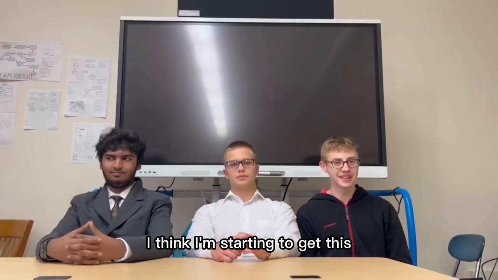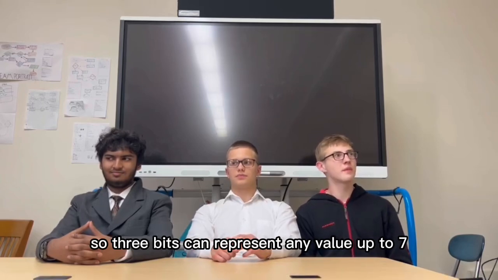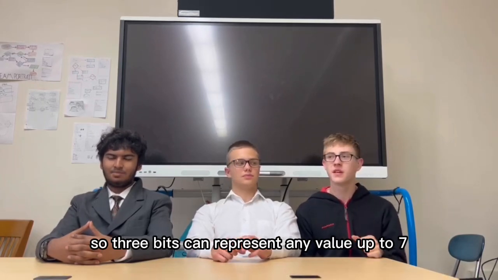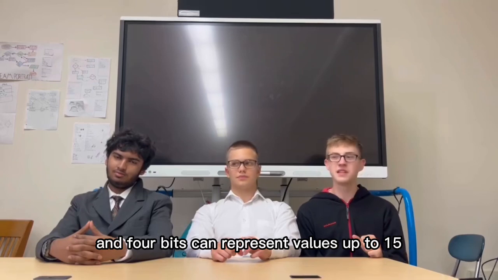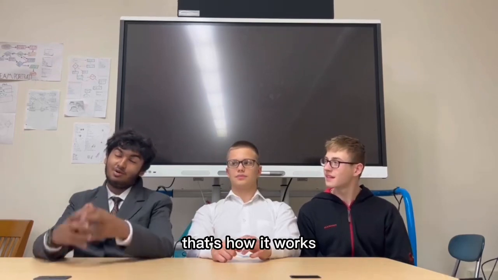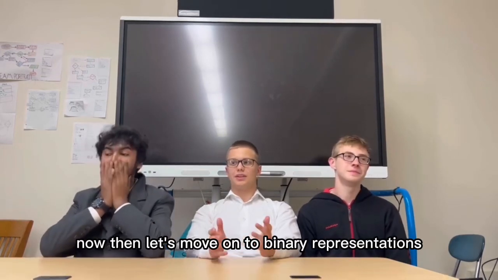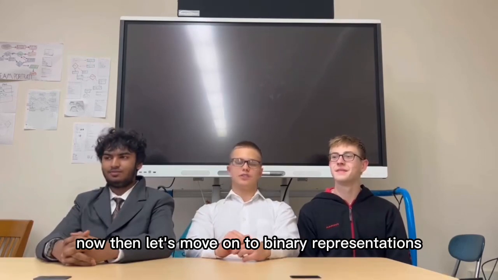Hey, I think I'm starting to get this. So 3 bits can represent any value up to 7, and 4 bits can represent values up to 15. Yes, Adam, that's how it works. Now then, let's move on to binary representations.